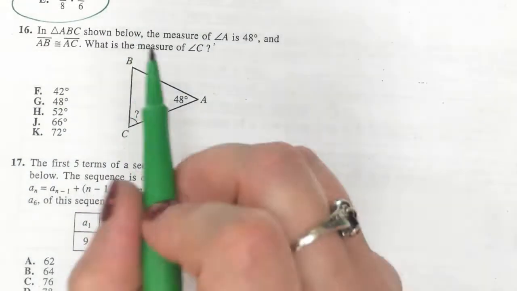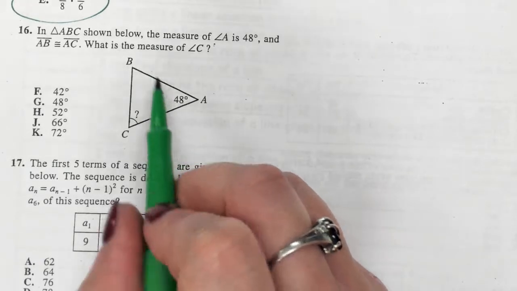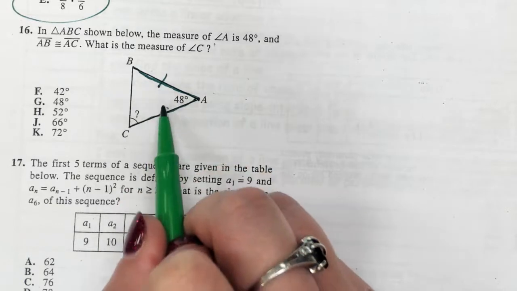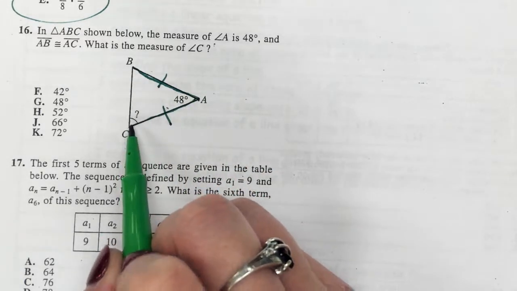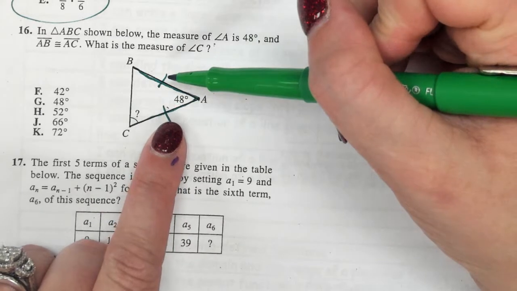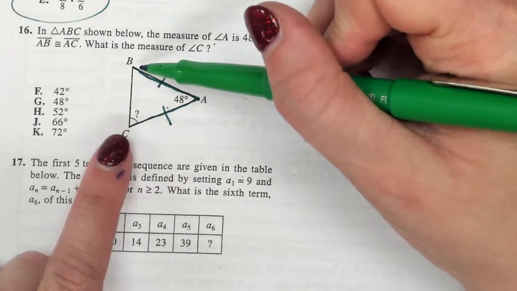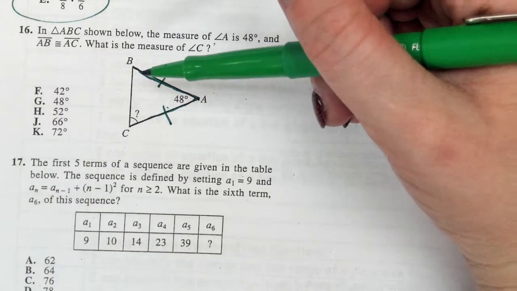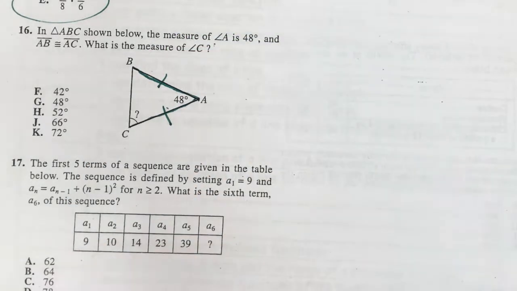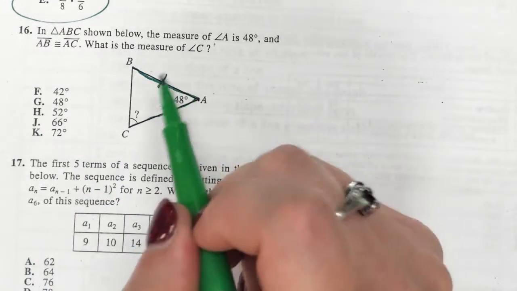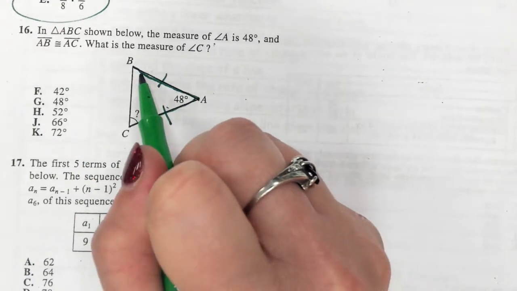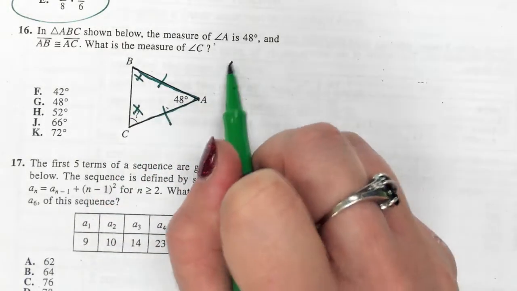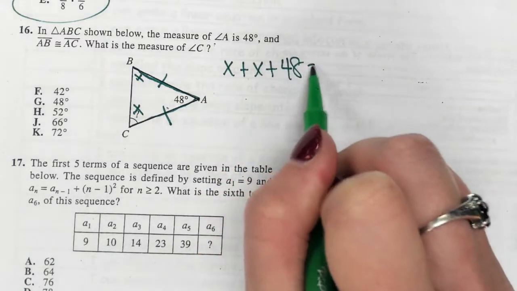All right, 16. They gave you A was 48. They told you that AB and AC were congruent. And they want to know what this guy is, right? So remember in geometry, if these two sides were the same, then these two angles were the same, right? So what do you want to call them when they're the same? In math, what do we call something when we don't know it? What letter do we call things when we don't know it? X, right? So a triangle adds to be how much? So I got X plus 48 equals 180.